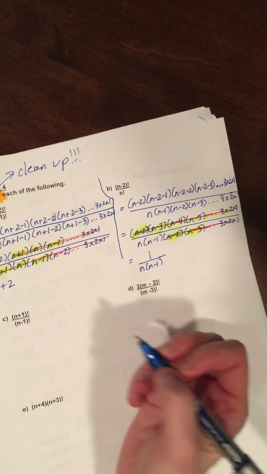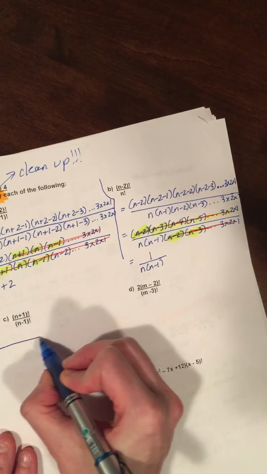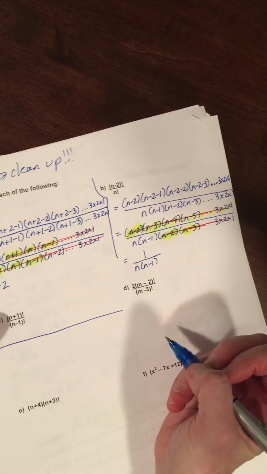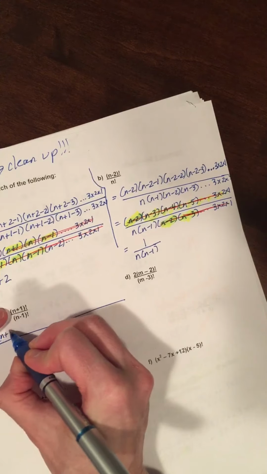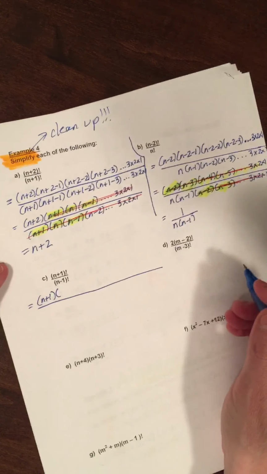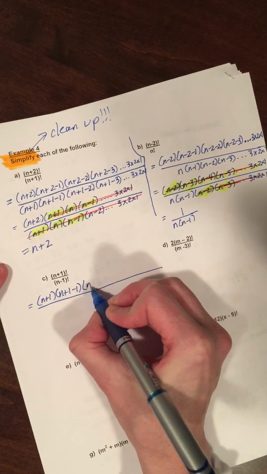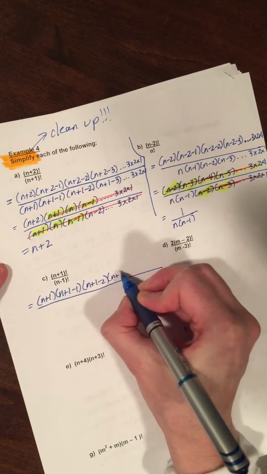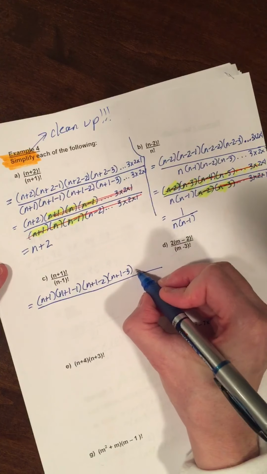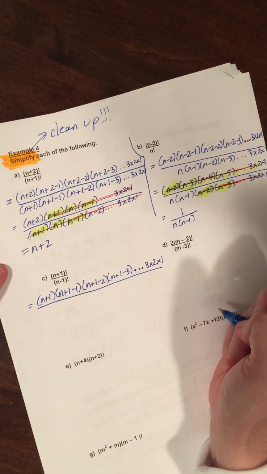Slowly but surely, right? We're just trying to get good at this and master the skill. So n plus 1 factorial. n minus 1, n minus 2, n minus 3, dot, dot, dot, 3, 2, 1.